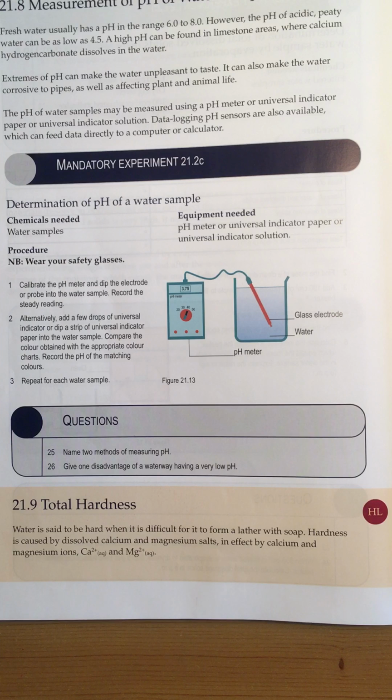Hi everyone. In this video we're going to talk about total hardness. There will be three parts. The first part we will discuss the theory of total hardness. The second part we will look at the titration, which is used to measure the total hardness in a water sample. And the third part of the video we will look at the calculation for that titration.